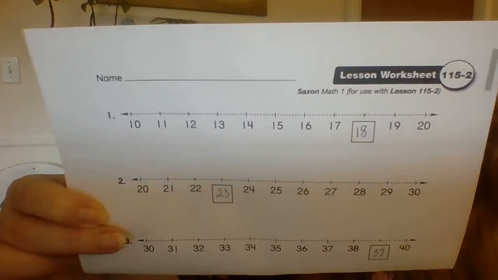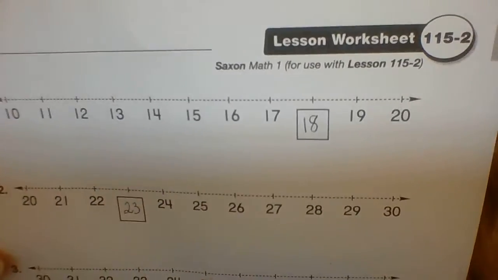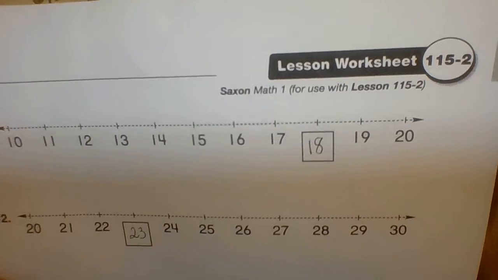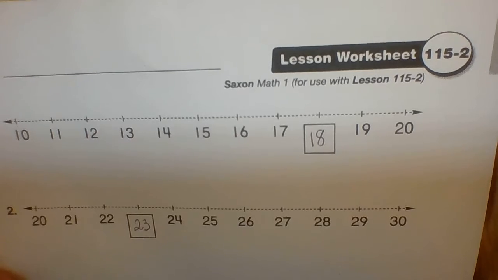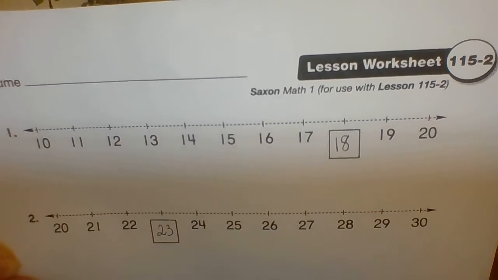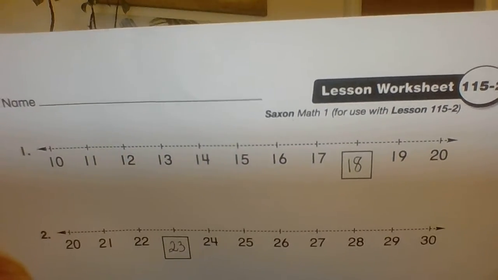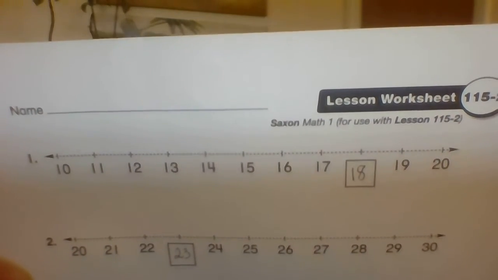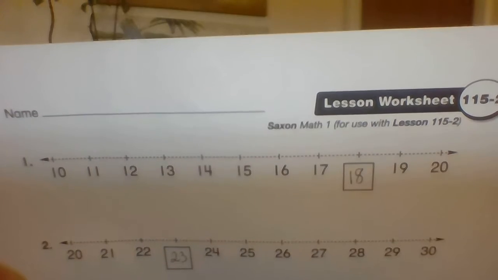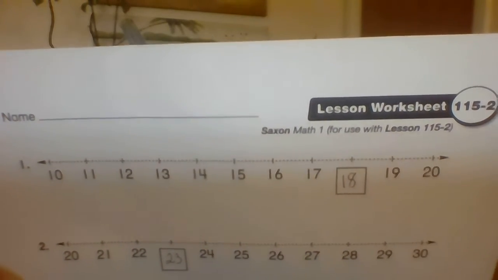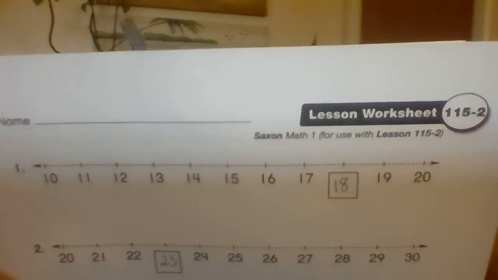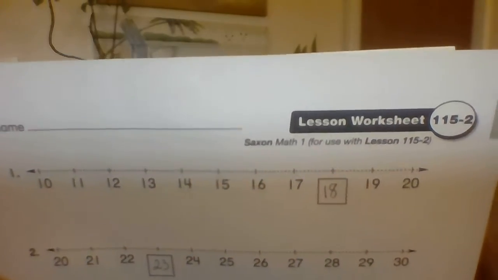If we wanted to round, estimate, get to the nearest 10, what are we going to pick? Are we going to pick 10 or 20? Well, if you look at the number line, it makes it kind of easier to decide. Which one is it closer to? The 18 is closer to the number 20. So if you were going to round to the nearest 10, you would say 20.